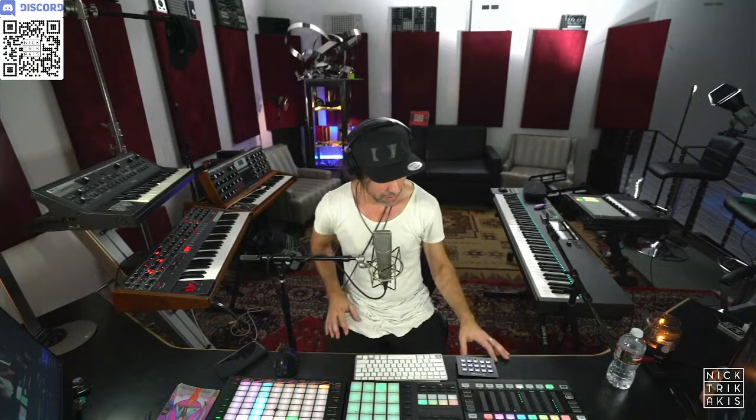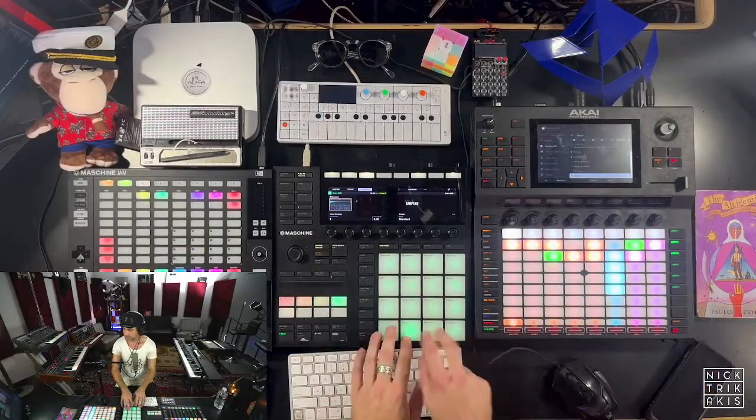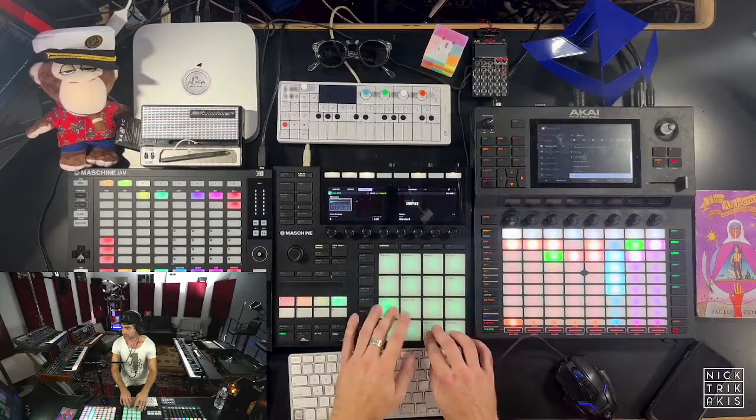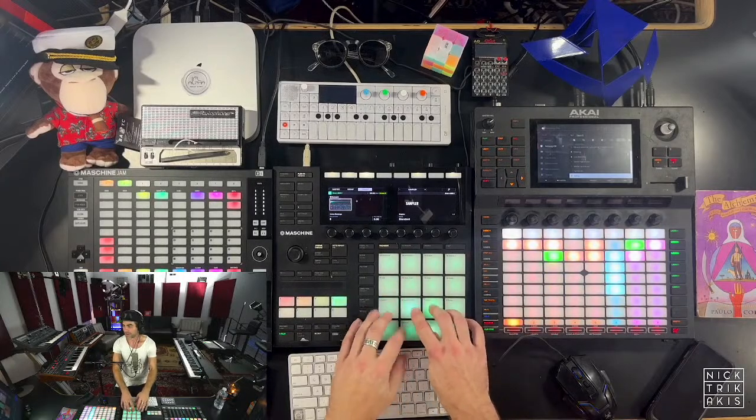And if I want to have that boots and cats beat, I could have 1, 2, 3, 4, 1, 2, 3, 4, 1, 2, 3, 4. So that's 4 on the floor. Pretty basic. We all get that. Let's go here and actually show you what it looks like.